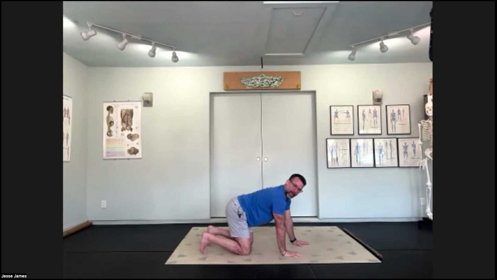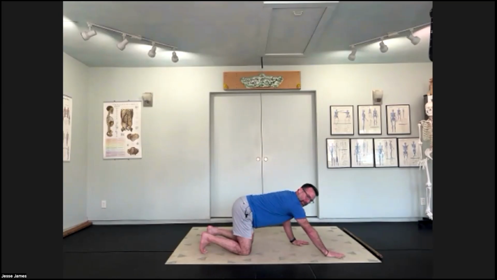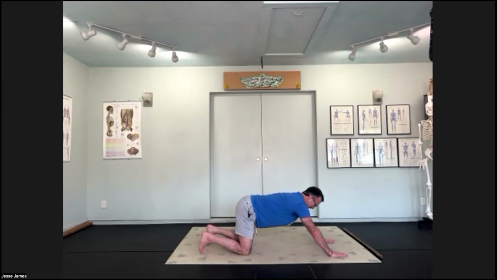Good. So now, next we're going to bring our hands forward. This is where I want to have nice downward pressure pushing into the floor. Fingers are spread wide as possible. Elbows are actively extended. We're going to start with our pelvic tilts in this position.